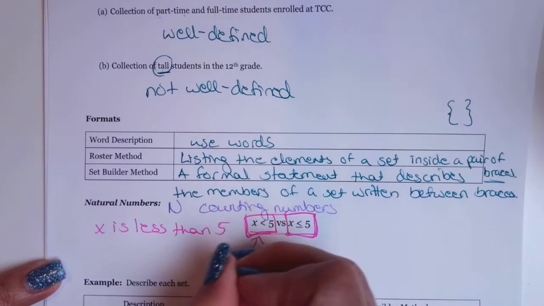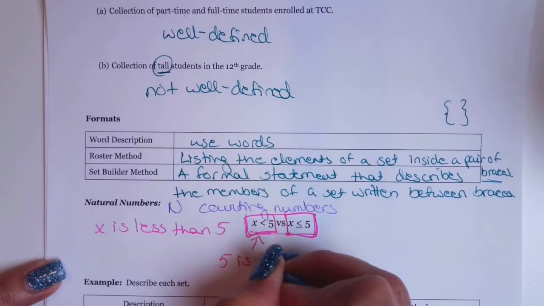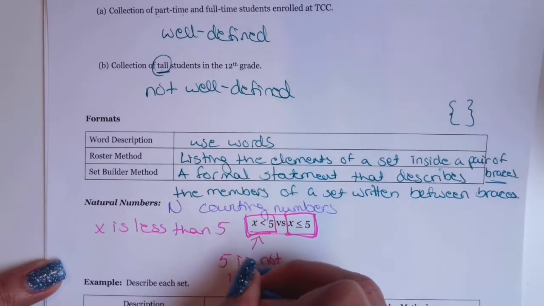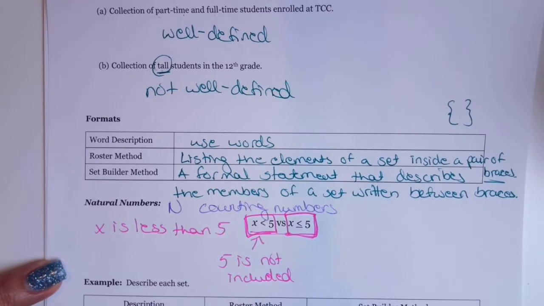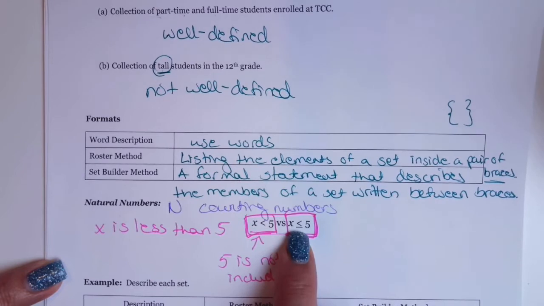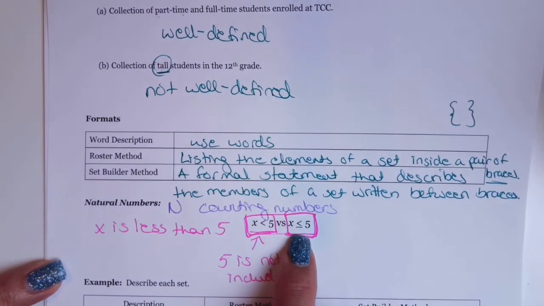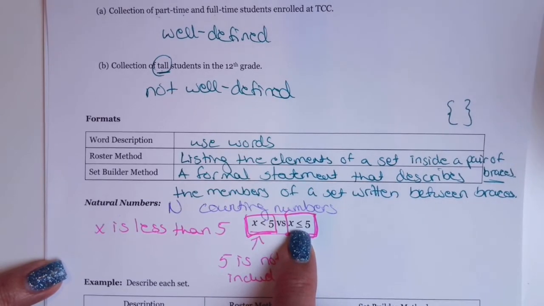So the 5 is not included. This one here with the line underneath has x is less than, but with the line underneath, which means equal.